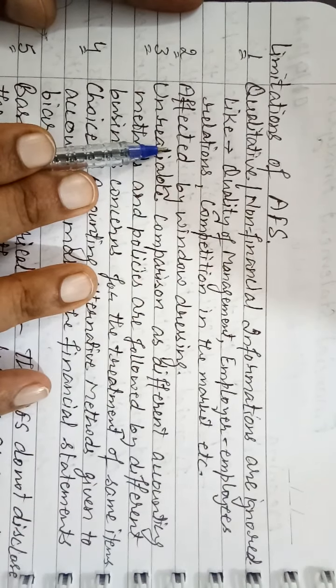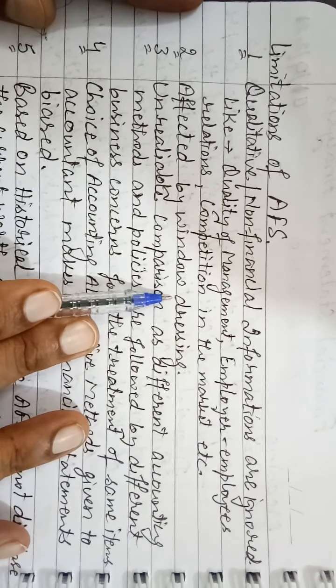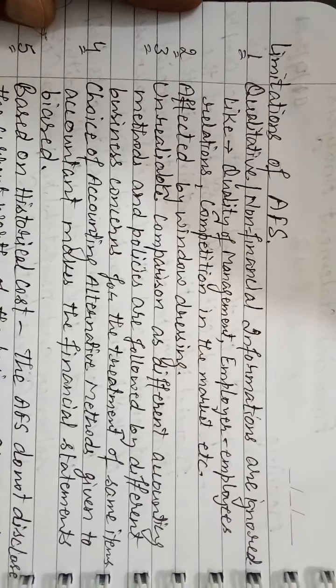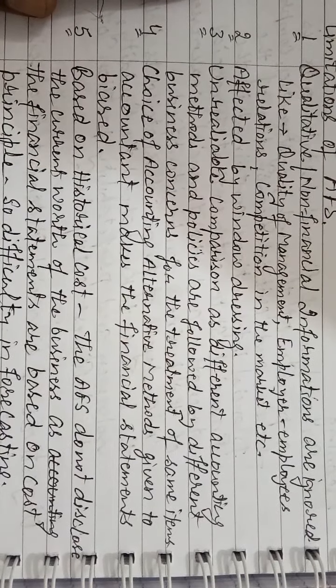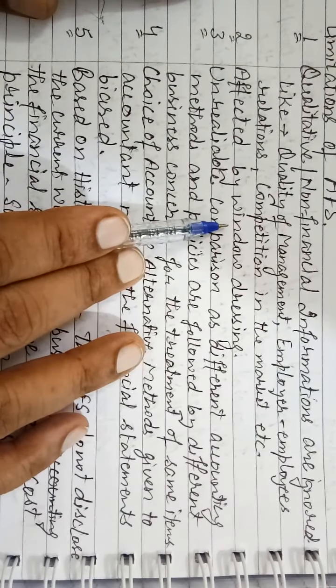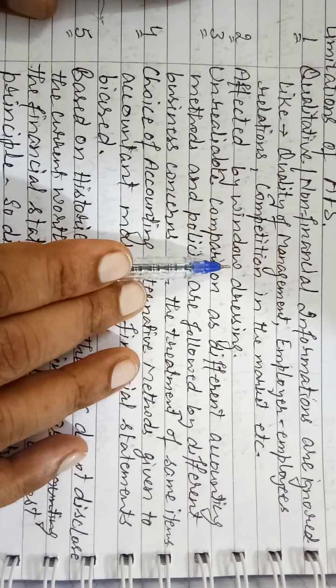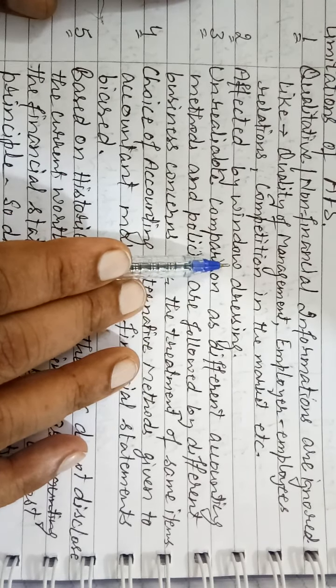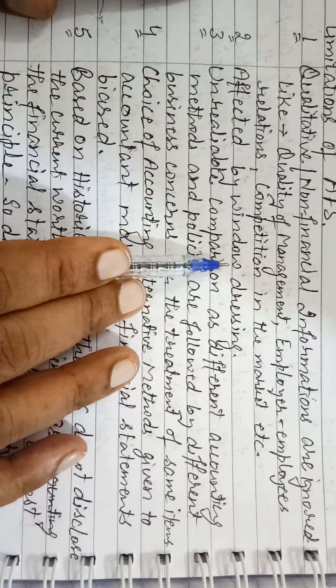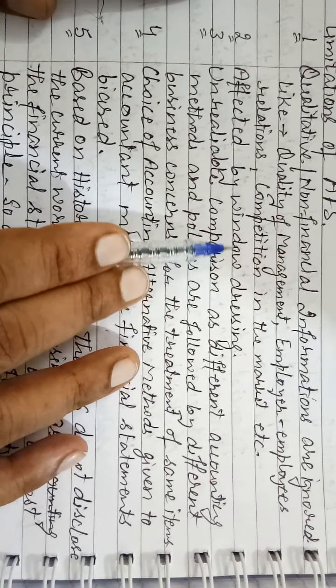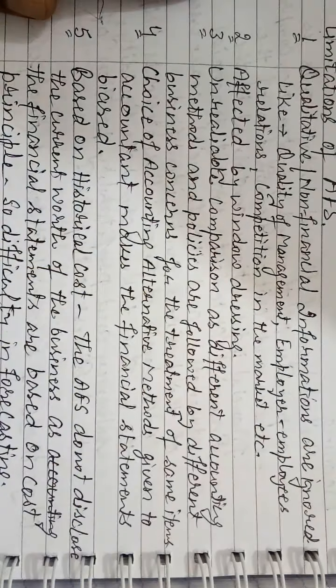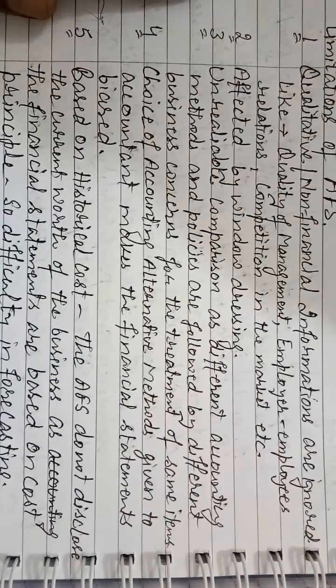Second limitation is that analysis of financial statement is affected by window dressing. Window dressing means that at certain times, instead of presenting the true picture of the business, businessmen try to present the picture in a better way by manipulating accounting information. That is called window dressing. So it does not represent the true picture of the business.